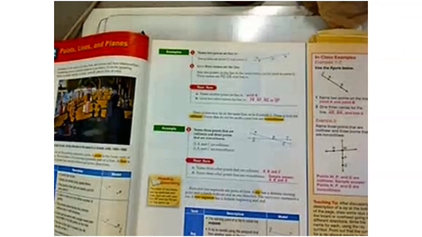We could name it with its script letter. What's its script letter? M. So we'd say line M. What's the next way we can name it? Line R, not R. We can't use R, you can't just have 1 point. That'd be a point. Line RP. Name it another way. Line QR. Name it another way. PQ. Name it another way. RQ. Are you seeing what's happening here? We've got several ways we could name this one line.